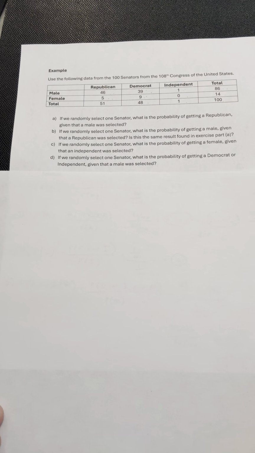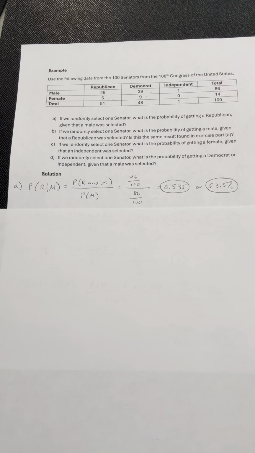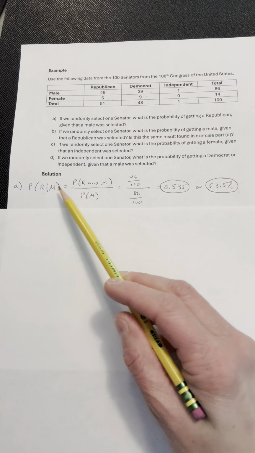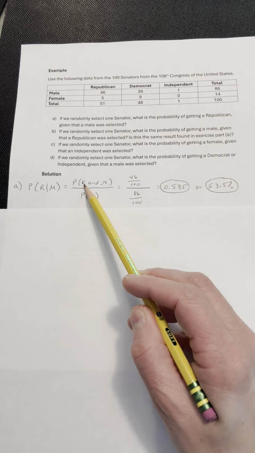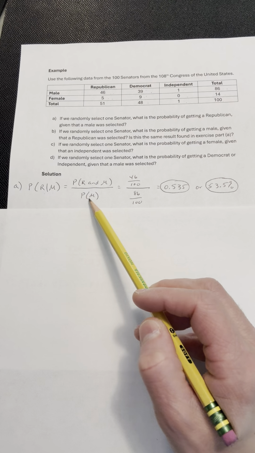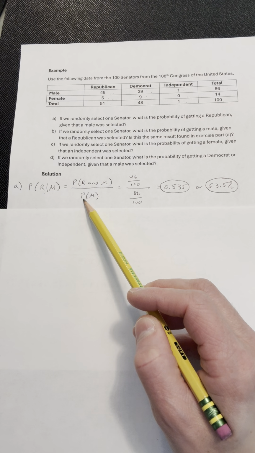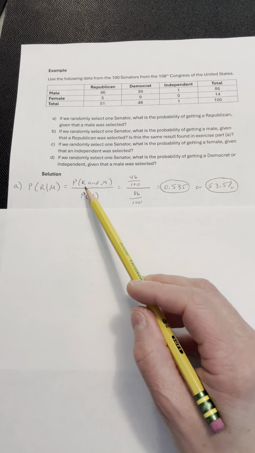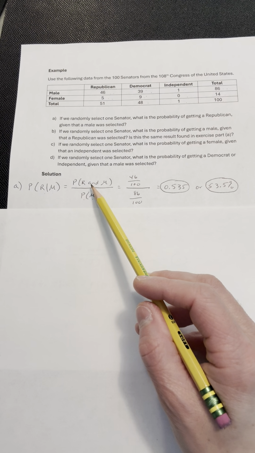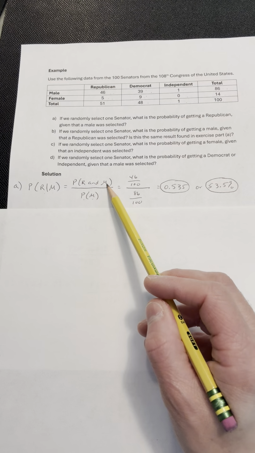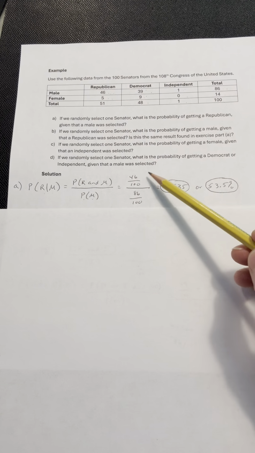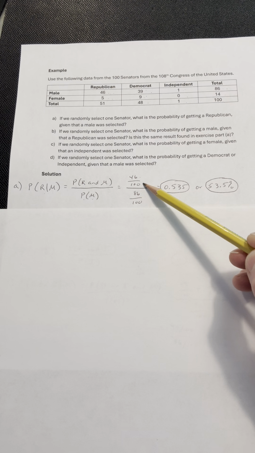Well, in this example, we're going to use our formula. We're going to find the probability that a Republican was selected given a male. So using the formula, we find the probability of a Republican and a male and divide it by the given information that we had selected a male. So the probability of a male. Well, we look in the table and we see of the Republicans and being male, there are 46 Republican males out of 100. That's how we end up with 46 over 100.